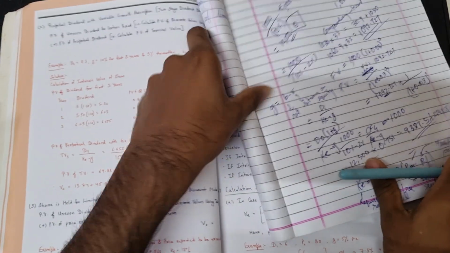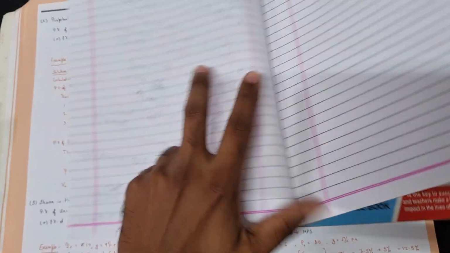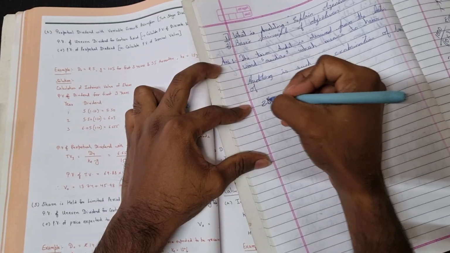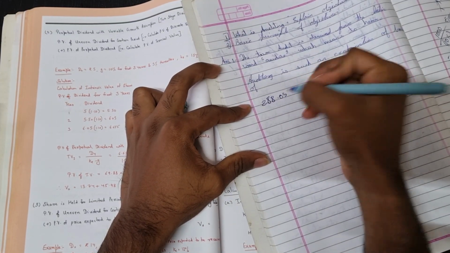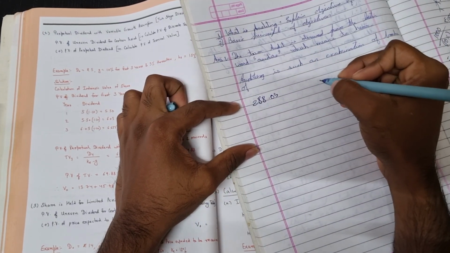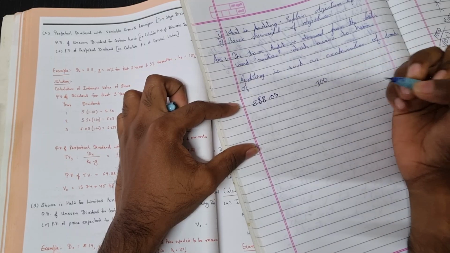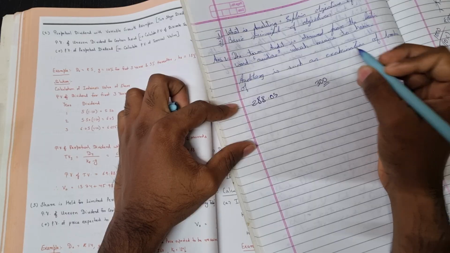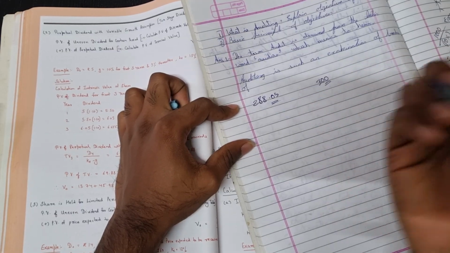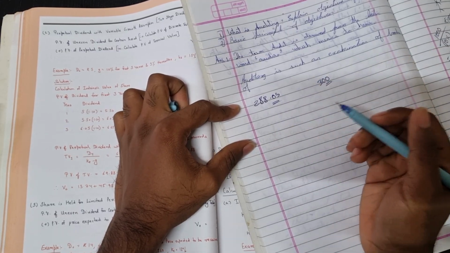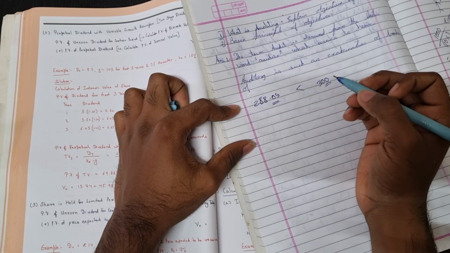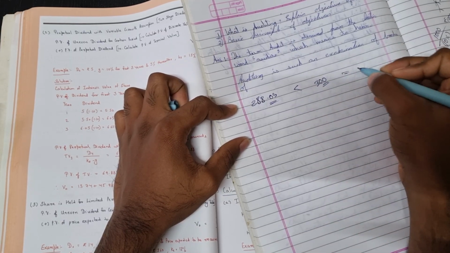How much did we get? We got 288, right? Okay, let's suppose the market value is 300. The market value is 300, but its intrinsic value, its actual value, is just 288. This is bigger.